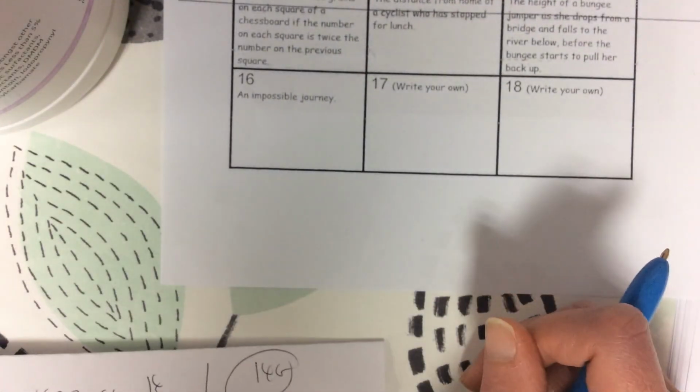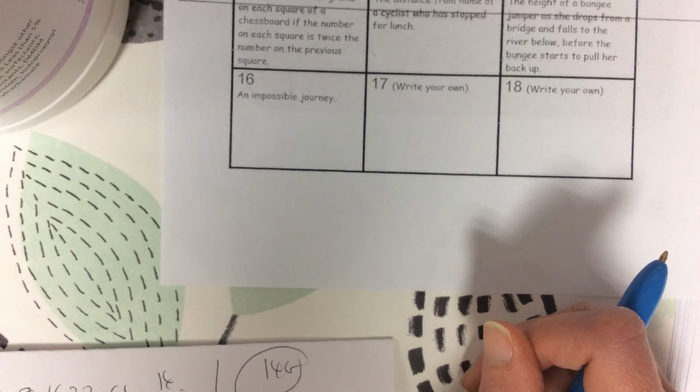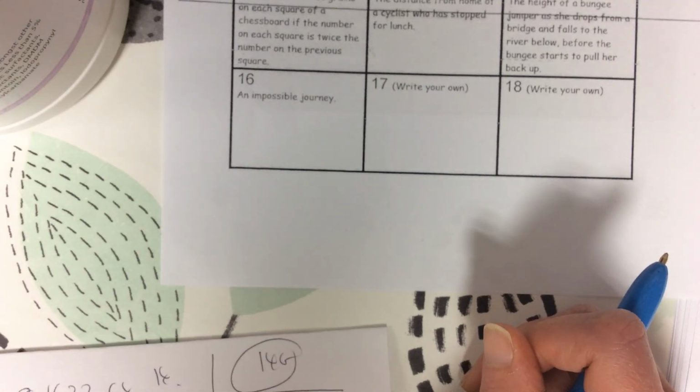Number 9. An impossible journey. Trying to look, I'm not really sure any of those are impossible. I think we got them all.